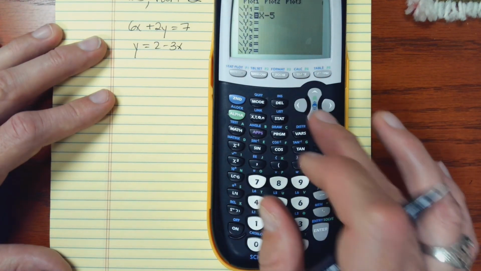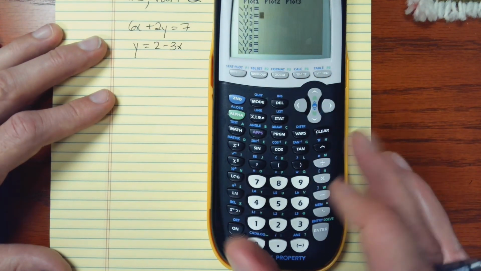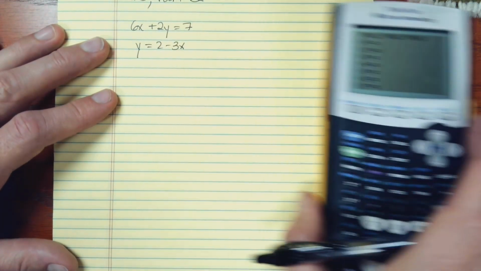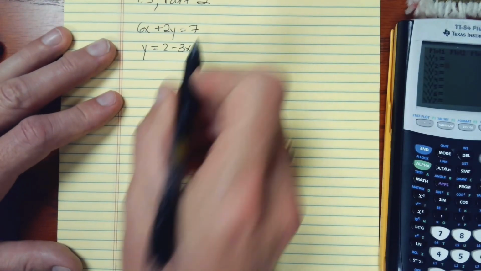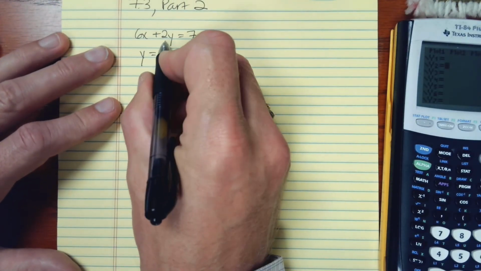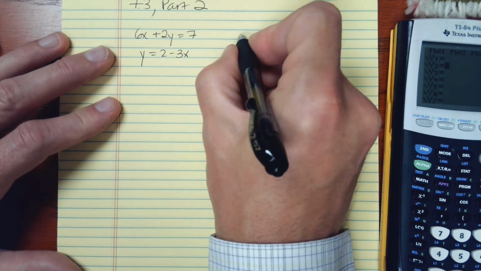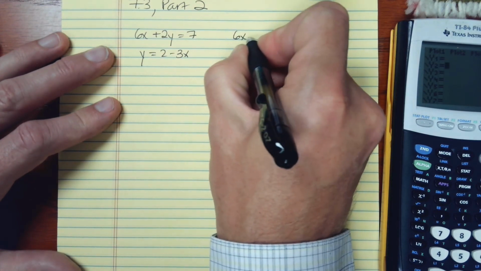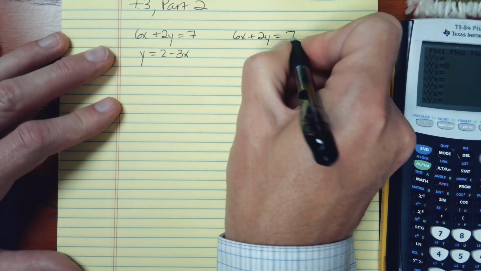I'll clear out the two that I had in here, and we'll put in the first one. We need to rearrange this so that it's solved for y. So let me write it again over here: 6x plus 2y equals 7.